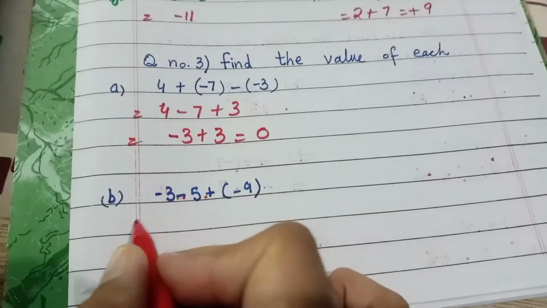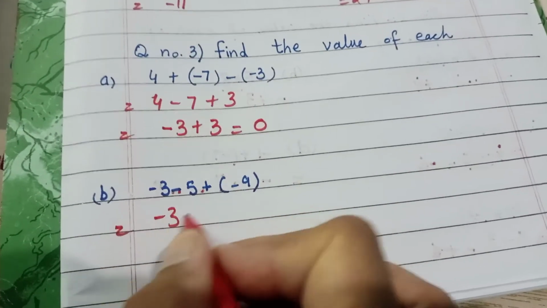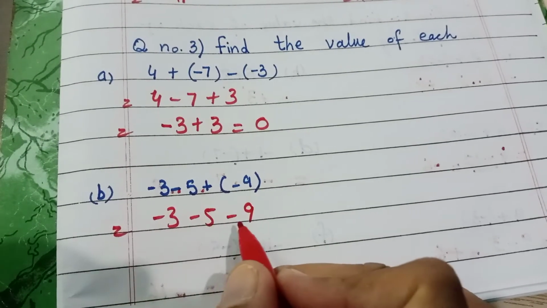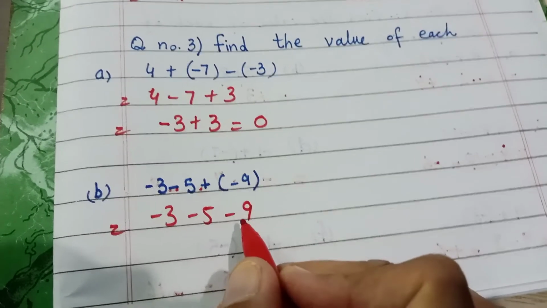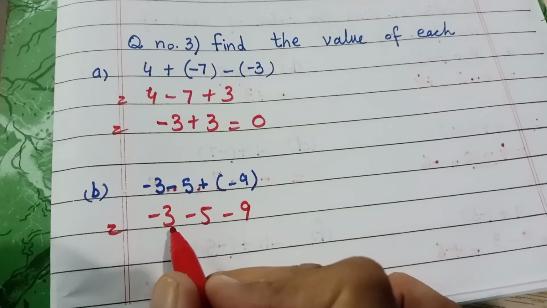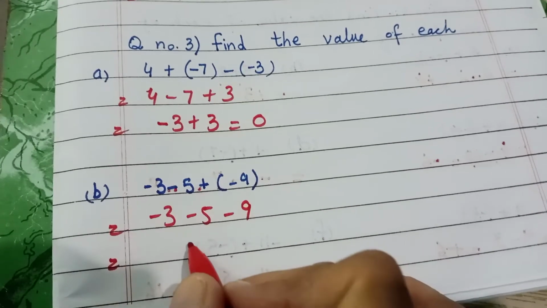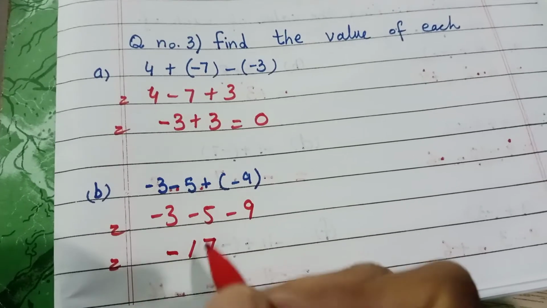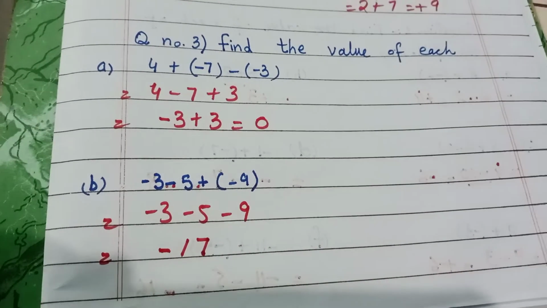In B part, I have minus 3, minus 5, minus 9. These all numbers have minus sign, so we add them and receive 17, but the sign is minus because all numbers have minus sign.